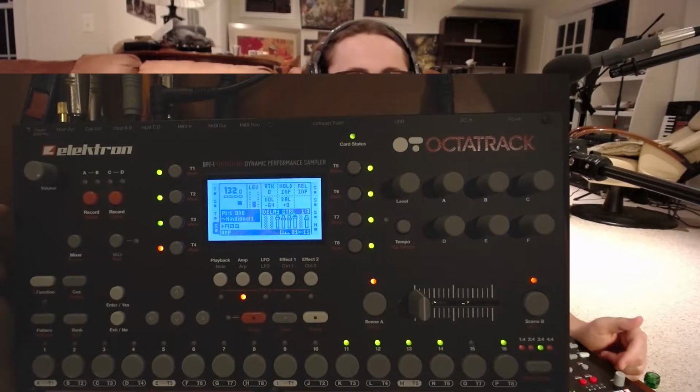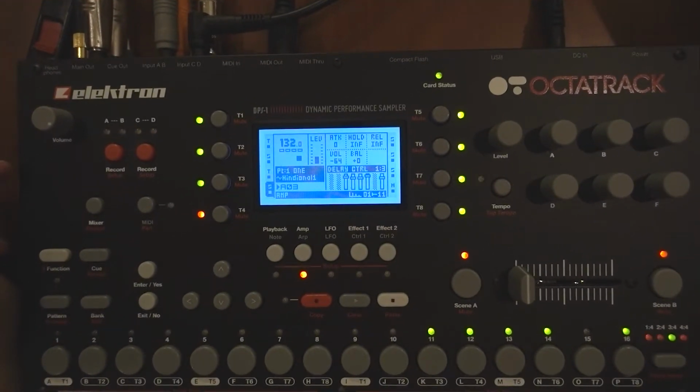I'm your host, Julian Shushchik, and today we're going to take another look at the Elektron Octatrack, specifically its arranger. The arranger allows us to sequence patterns and manipulate them to create songs.